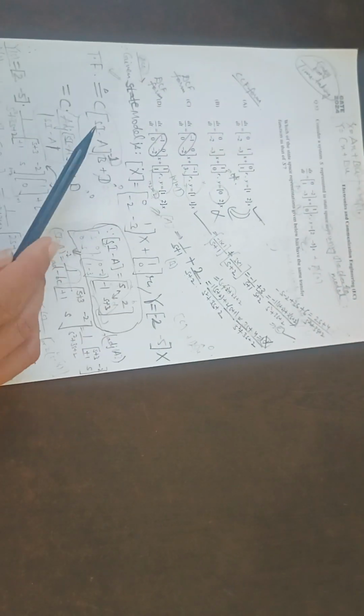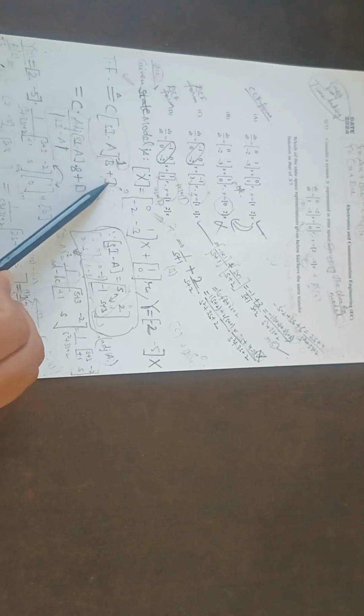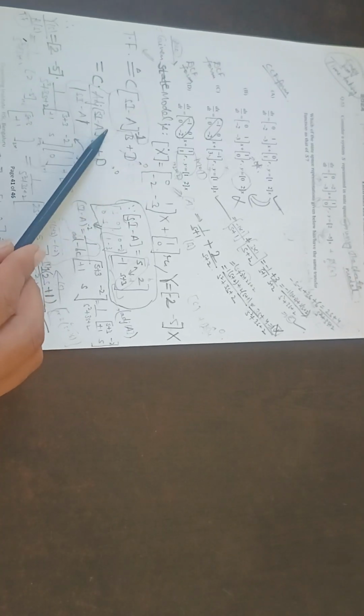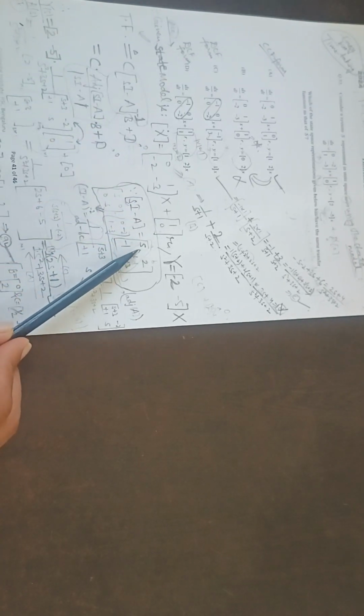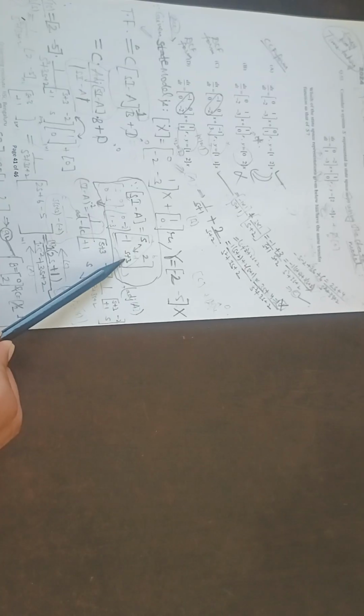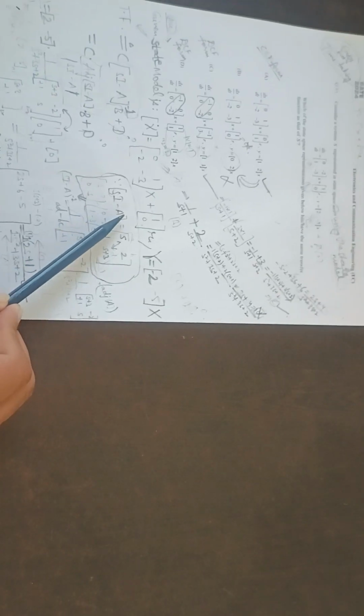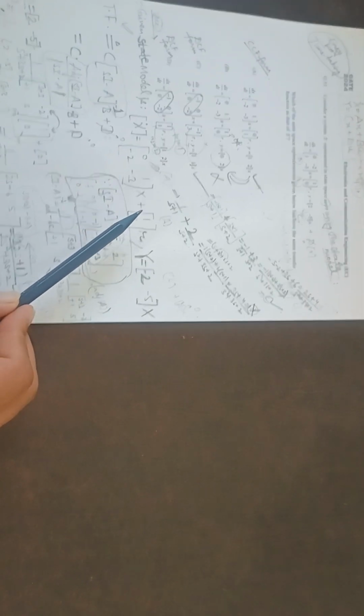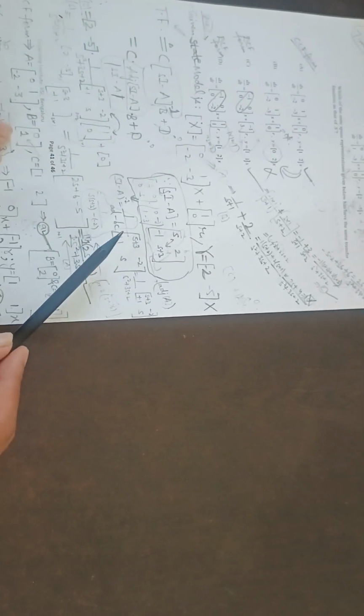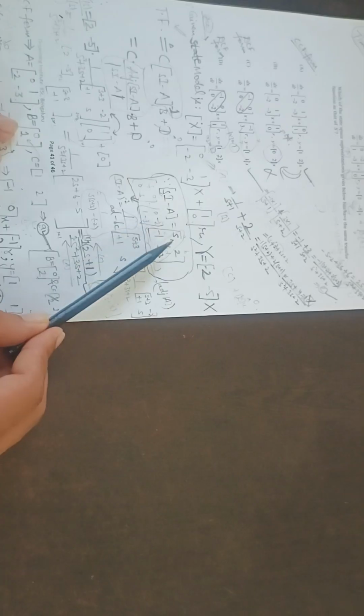So we know the transfer function is C(sI minus A) inverse B plus D. Here sI minus A is s² minus 1 s plus 3, because sI is [s 0; 0 s], and then minus the A matrix, which is [0 minus 2; 1 minus 3]. So when I do this, I get this matrix.